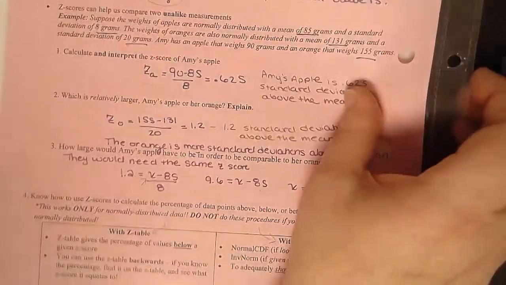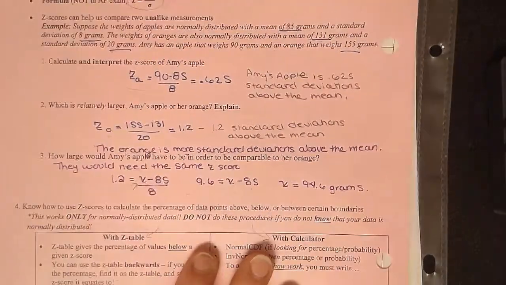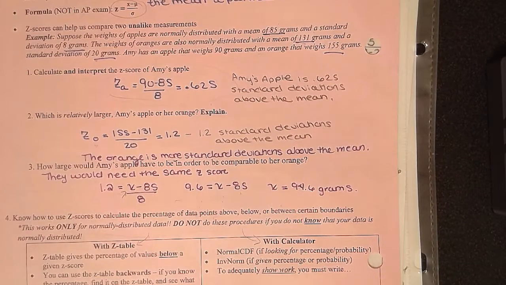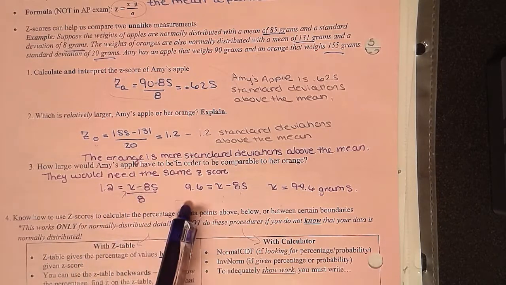And we also did that with the ACT and SAT examples. So Amy's apple is 0.625 standard deviations above the mean, and her orange is 1.2 standard deviations above the mean. So how big would Amy's apple have to be if it was equal in relative size? And so I plug in that z-score and solve for x.